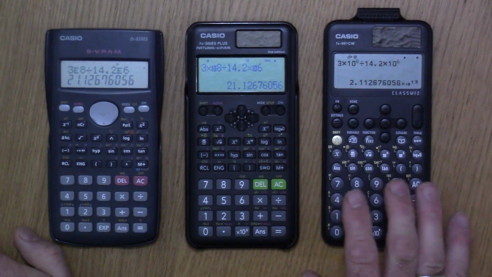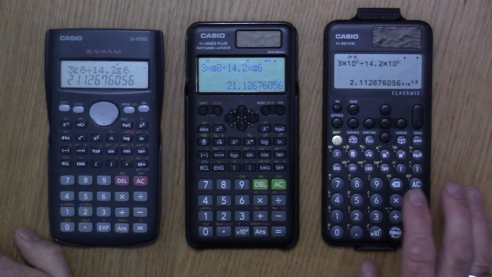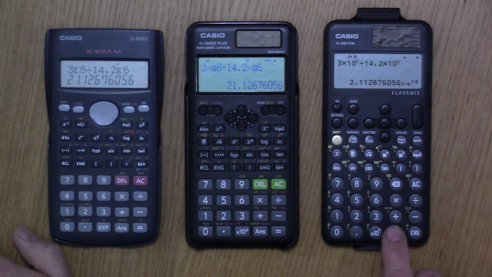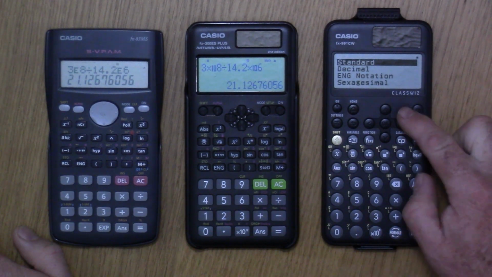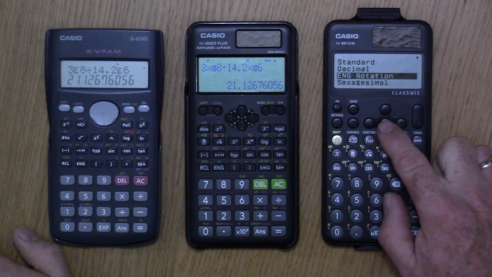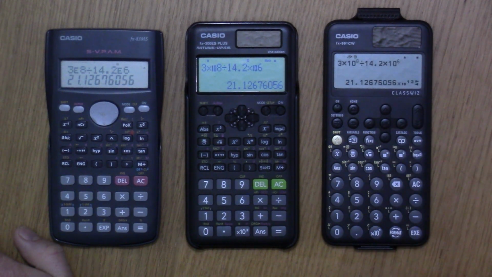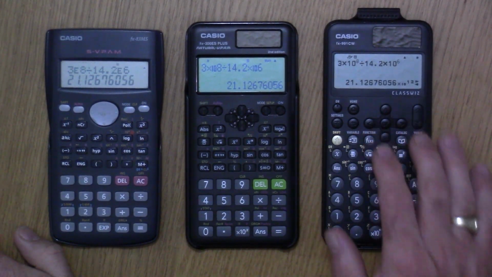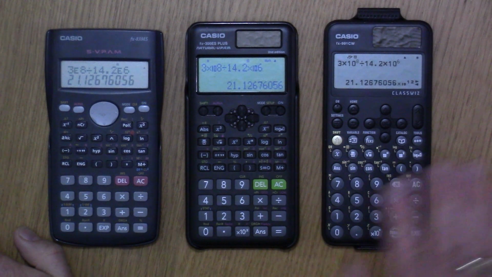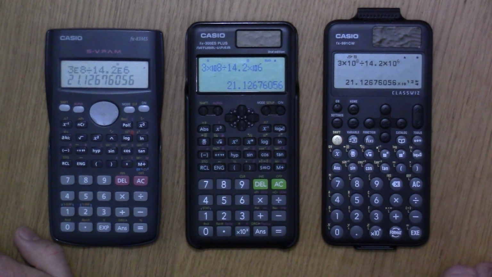Okay, that's given us something half sensible. If we press the format button here and then go to engineering notation, it gives us 21 times 10 to the 12. Well, 21 times 10 to the 12 is not the same as 21 meters.